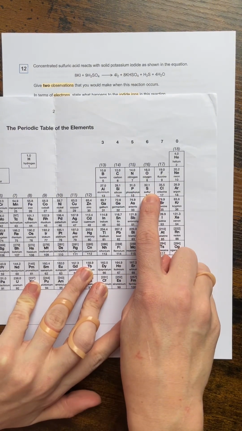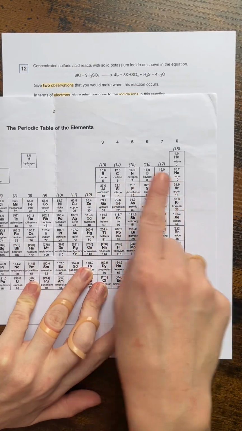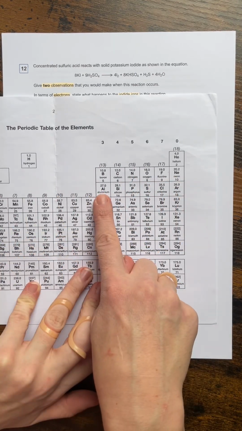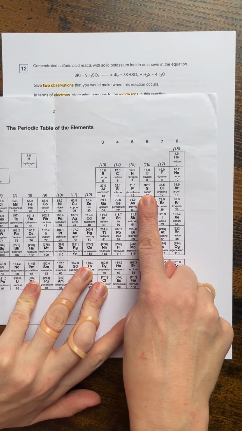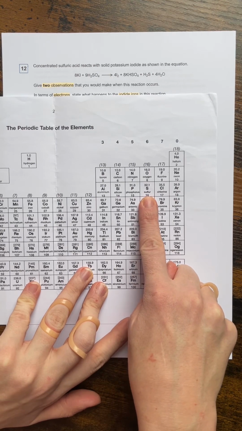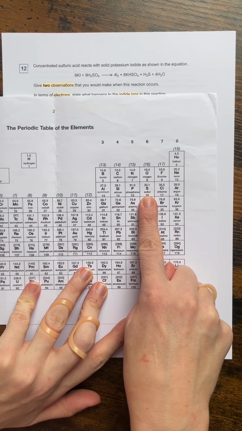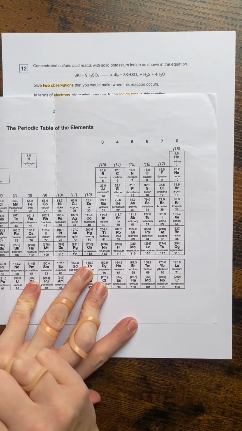Sulfur would be 1s2, 2s2, 2p6, 3s2, 3p4. So its 4 outer electrons are in p orbitals within the 3p sublevel. So again, that makes sulfur a P block element.